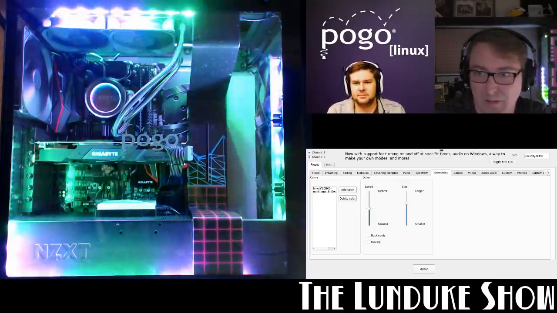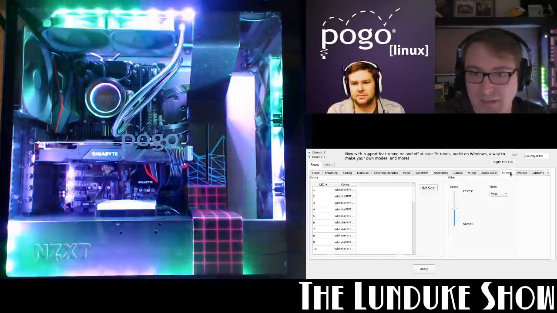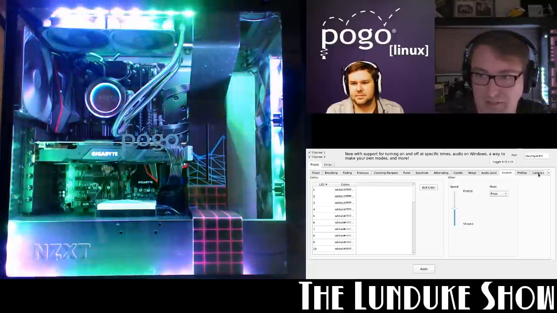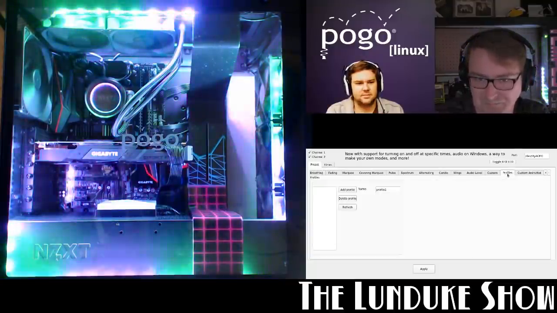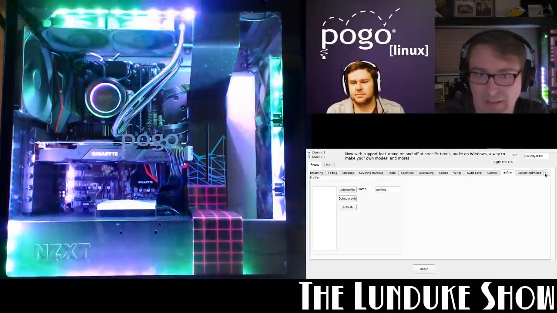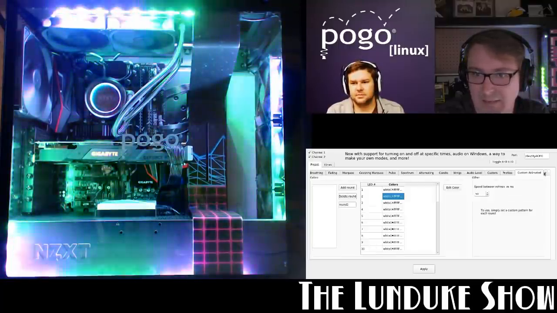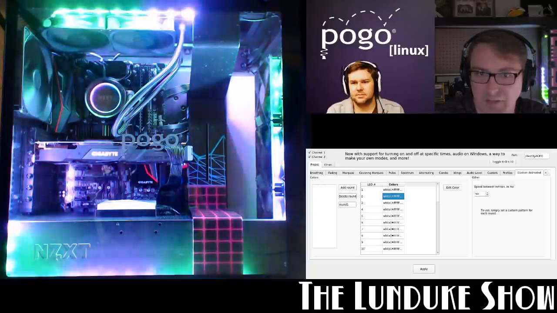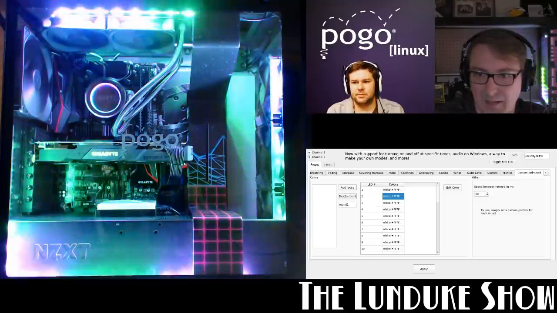And then you can do a whole bunch of custom animations and whatnot, and kind of build profiles inside the applications. But realistically, doing the custom animations is kind of a pain inside the application. I recommend doing that in a shell script.